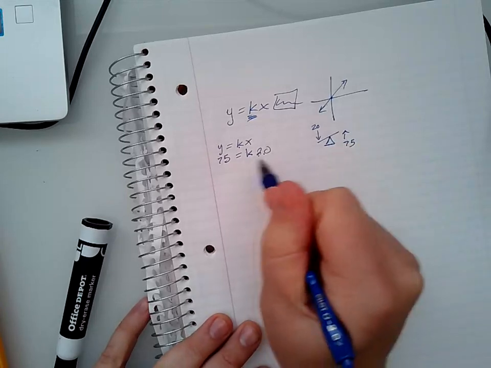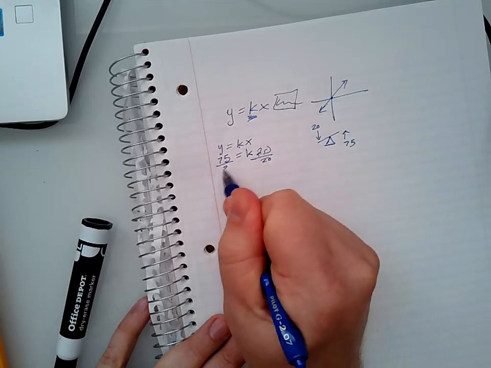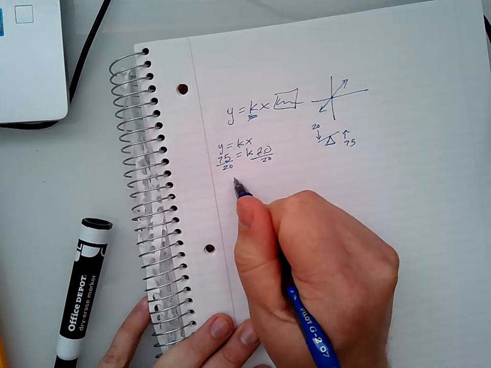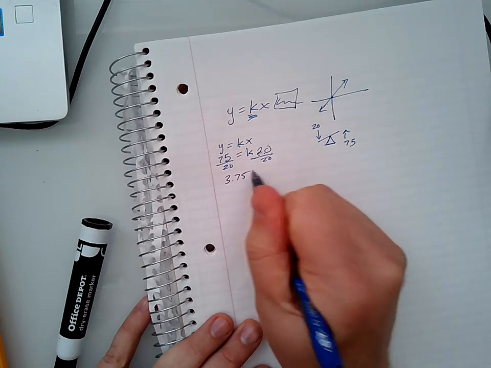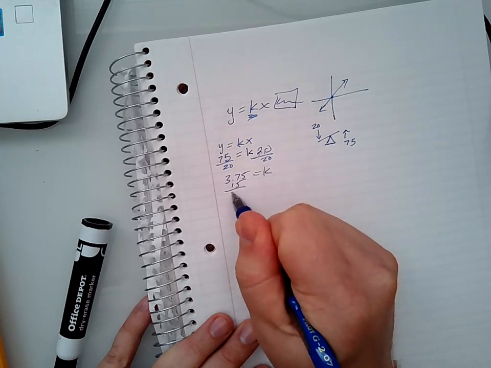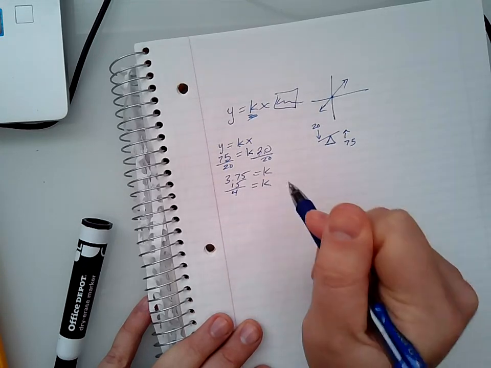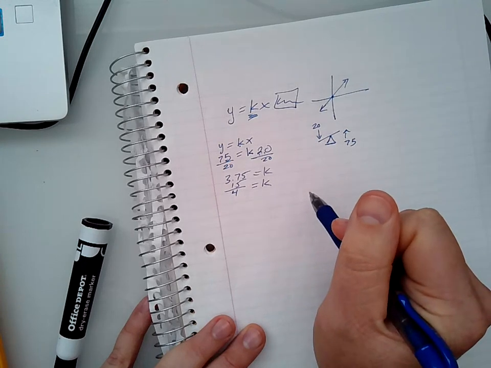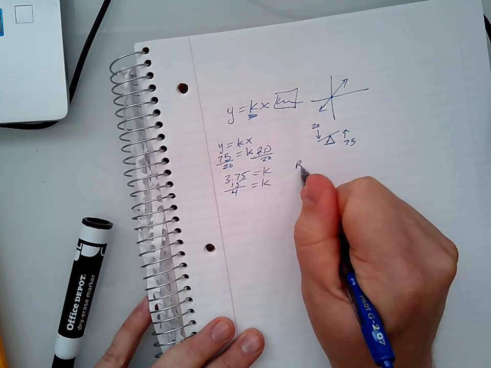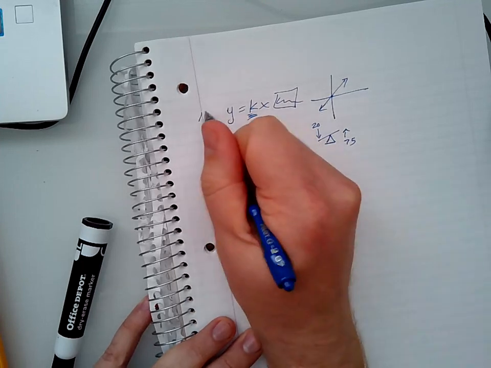So how do I find out what K is? I just get K all by itself, and I get 75 divided by 20. We know that that is 3.75. Or if I'm doing fractions, I know that that is going to reduce to 15/4. So which one says 15/4 for our value of K? Definitely not C and D, but it is B. So the answer for 10 is B.